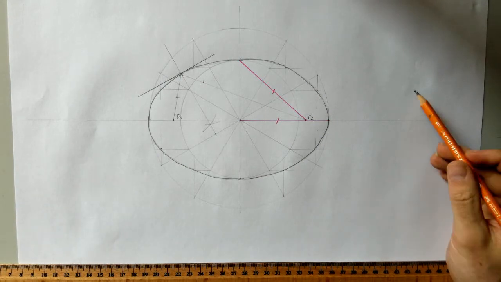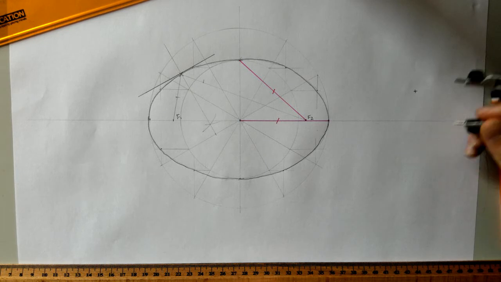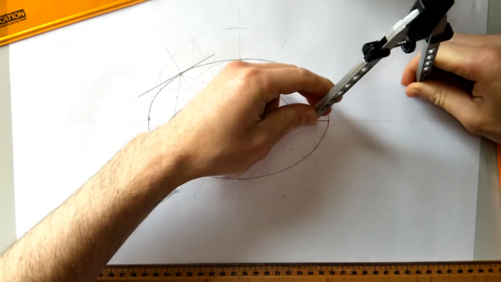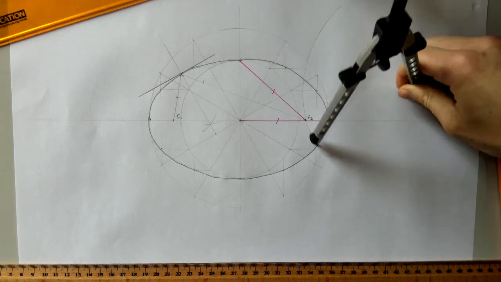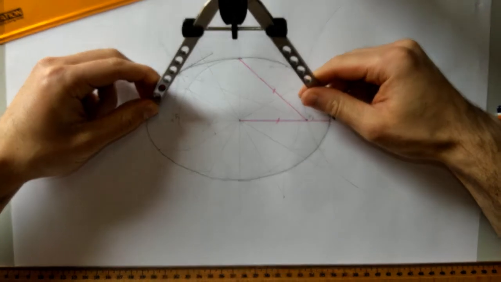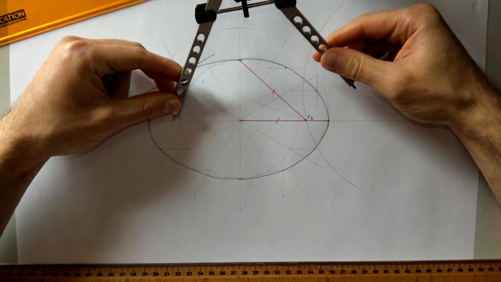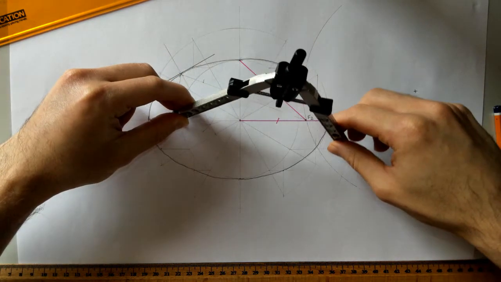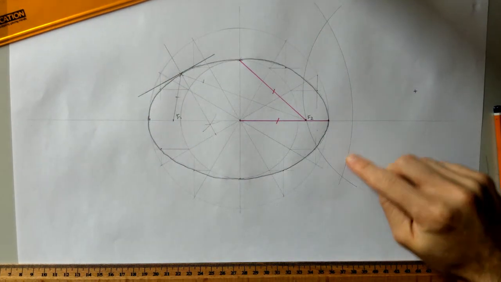To do it to a point outside the ellipse, what you need to do first is take the distance from your point to your first focal point, that distance there, and swing an arc like that. So a random length as far as around. You can draw a full circle if you want. Then take the distance on your major axis, so take that length there and swing that from the furthest focal point. And you'll cross the arc there and there.